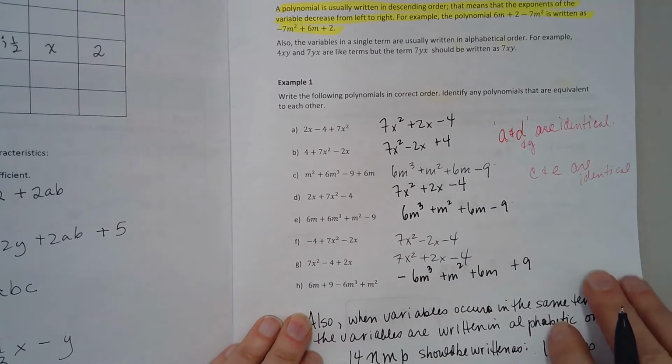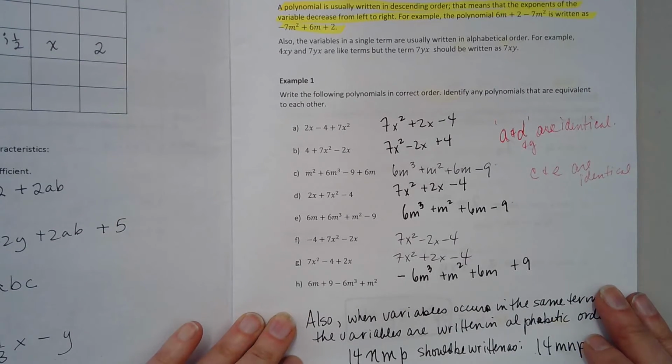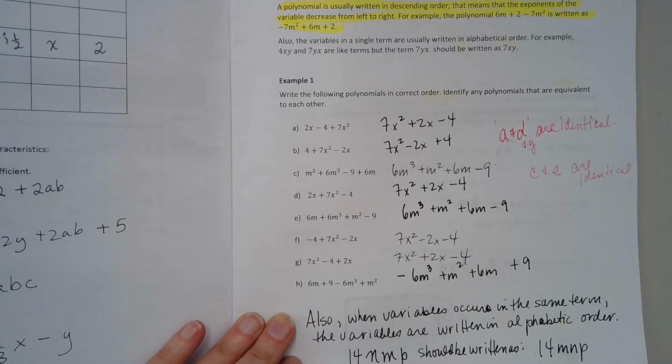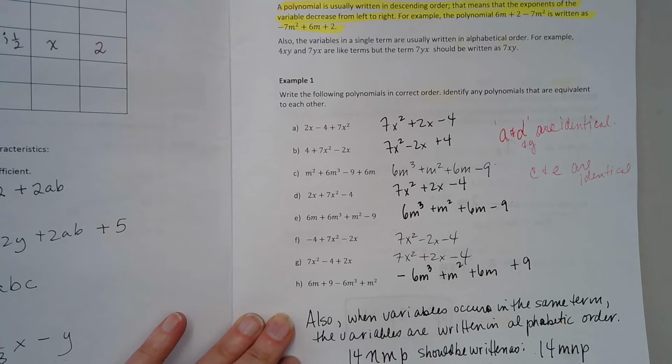But in polynomials, I can only combine like terms. What does a like term mean? Same variable? Exactly the same variable or variables with the exact same exponent, right?